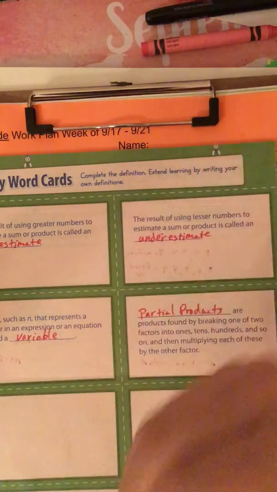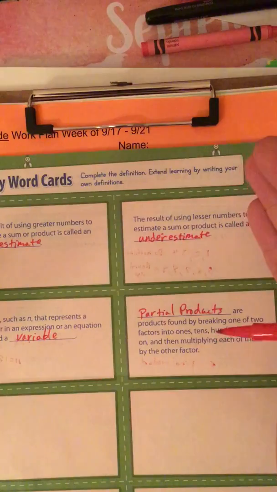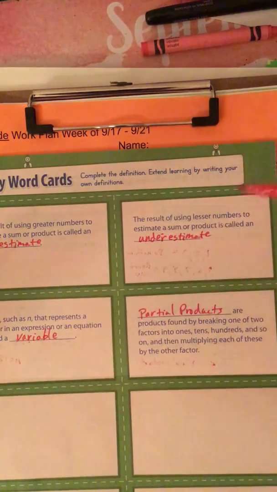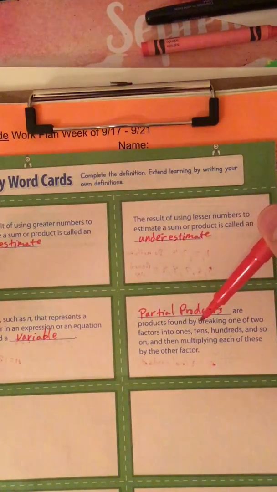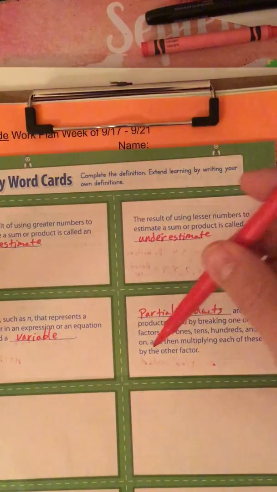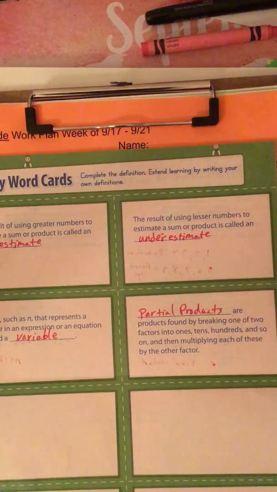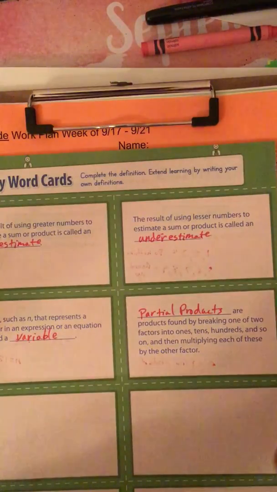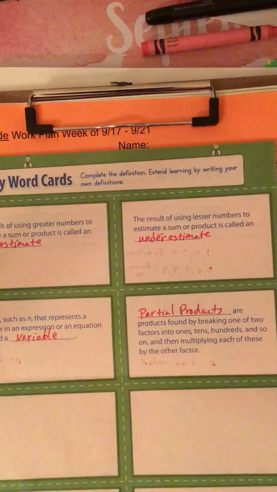It's just a symbol that replaces a missing number that we don't know. Don't let all this jargon get you confused. Partial products are products found by breaking one of two factors into ones, tens, hundreds, and so on, and then multiplying each of these by the other factor. Again, partial products are just products that we have of numbers that we add together to get the final product.